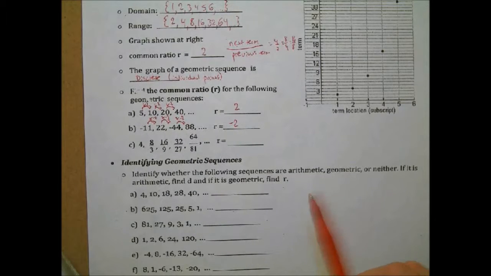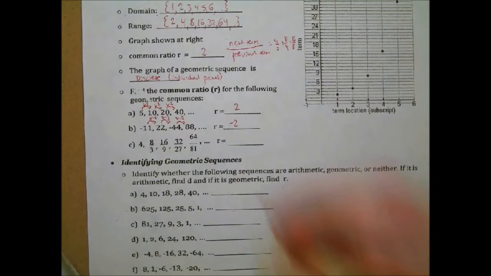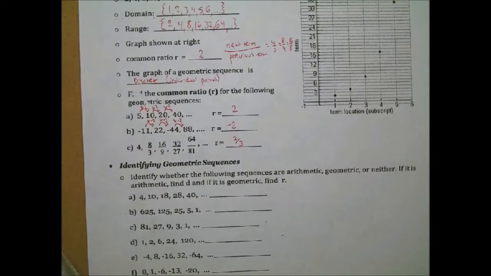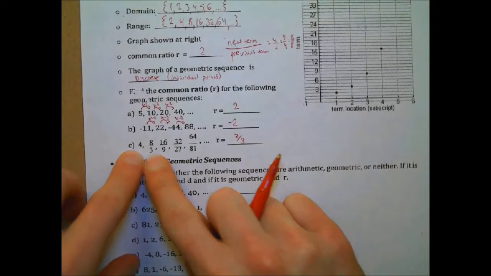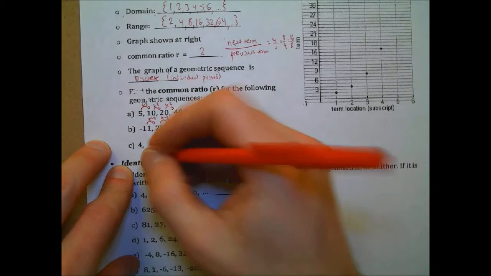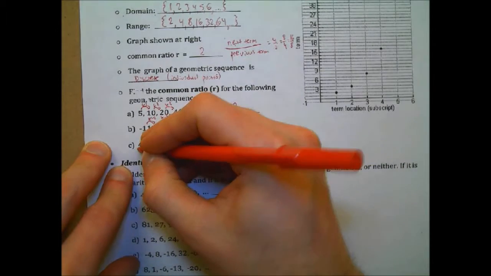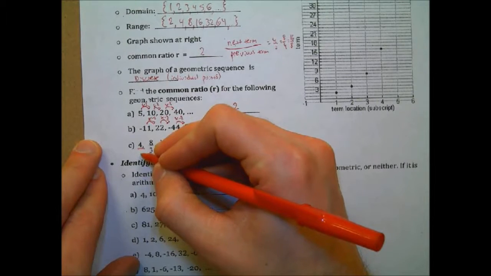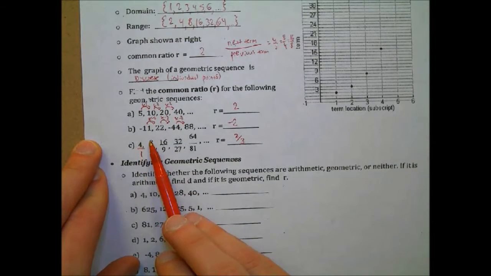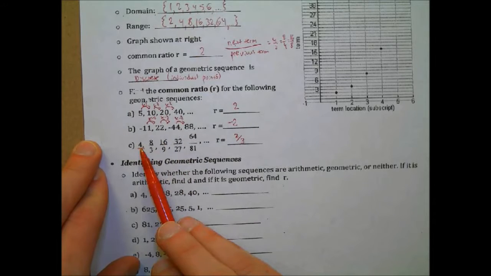All right, letter C. I'll take volunteers for this one. What is the common ratio here for letter C? Alex? 2/3 is correct. Now, this one's funky because we go from a whole number to a fraction, and then we just have more and more fractions. But you can kind of see it if we put that 4 over a 1. It makes it a little bit easier to see, right? We go from 4 to 8 to 16 to 32 to 64.